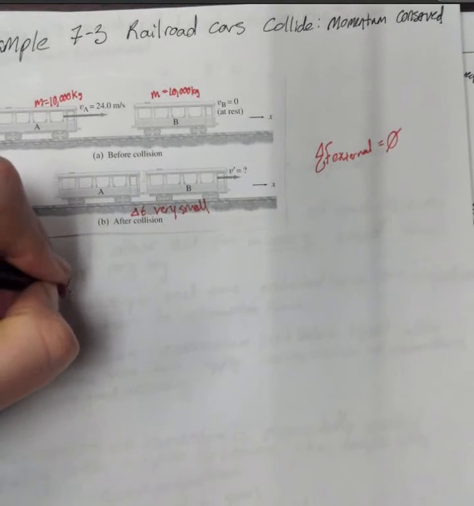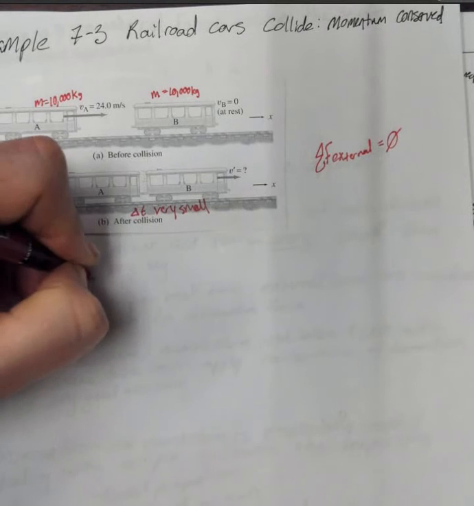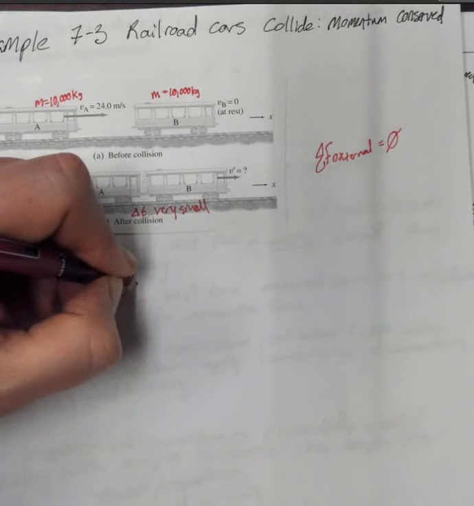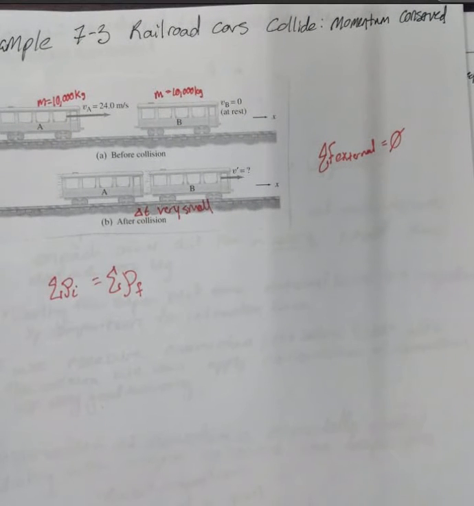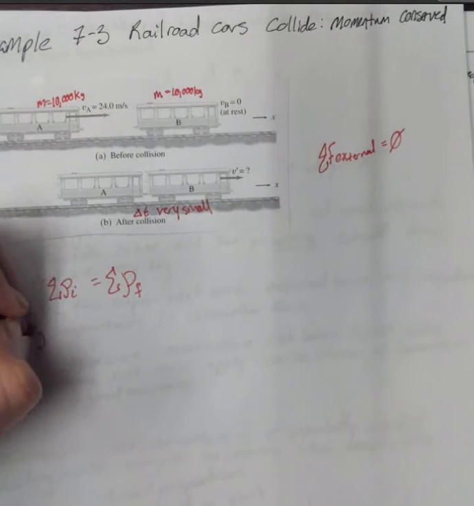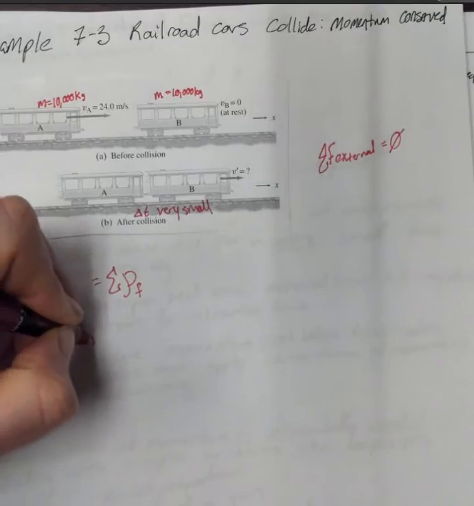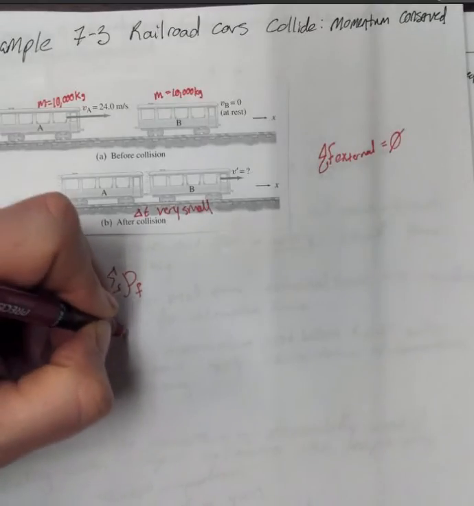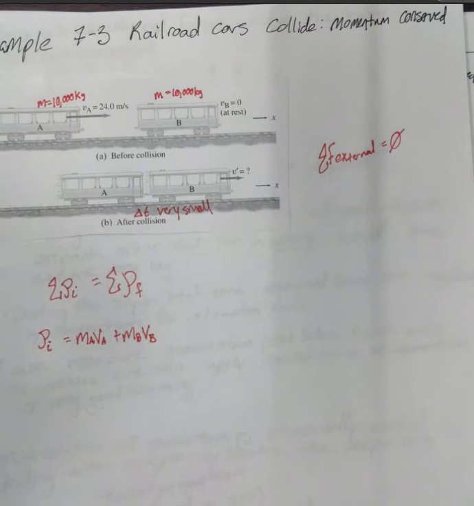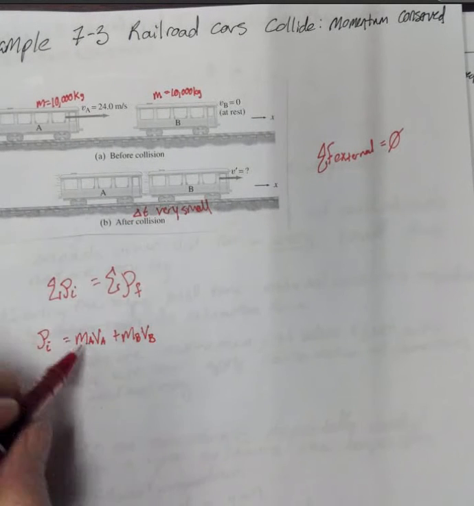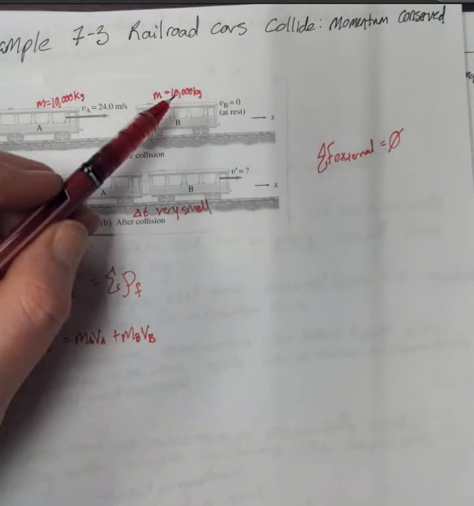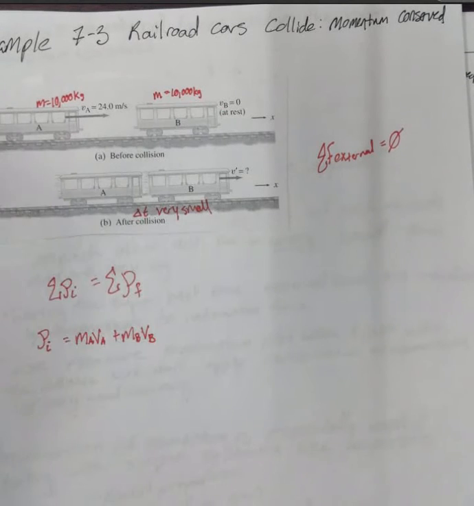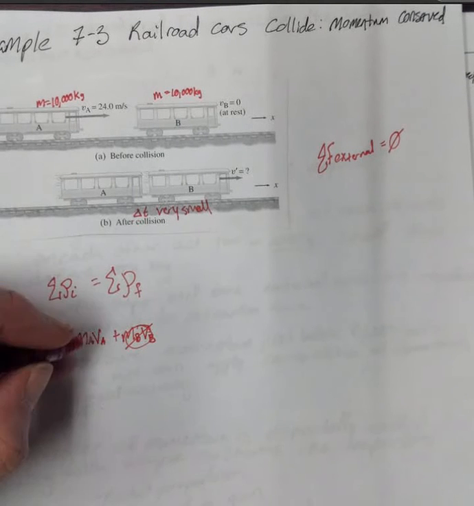So the sum of the momentum initially should be equal to the sum of the momentum afterward. All I need to do is establish what the initial momentum was, what the final momentum is made of, set them equal to each other, and solve for an unknown. Our initial momentum is given by MAVA and MBVB. For object A, you have a mass of 10,000 kilograms and a velocity of 24 meters per second. For object B, you have a mass of 10,000 kilograms and a velocity of 0 meters per second, so that value is actually equal to 0.